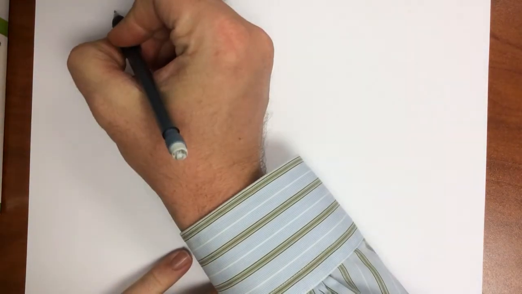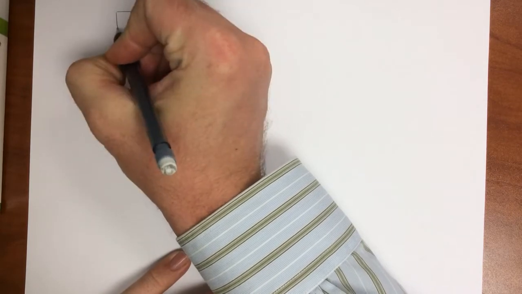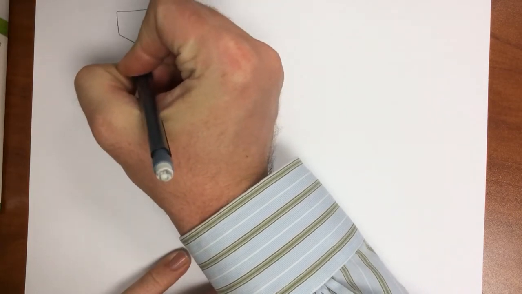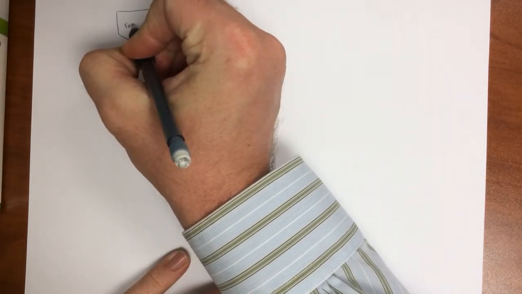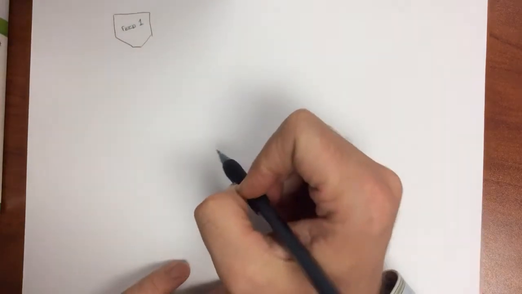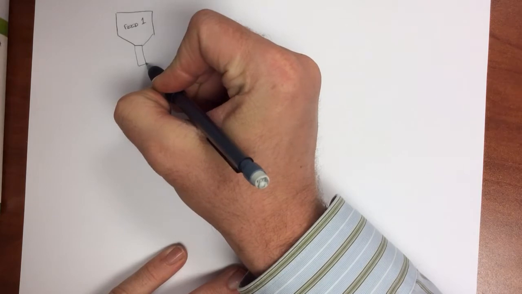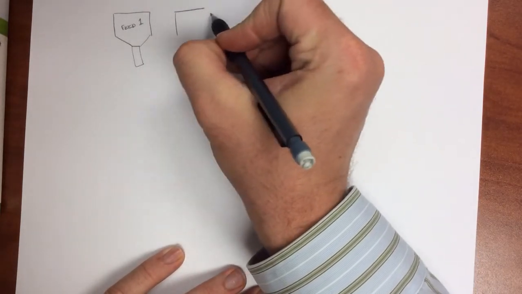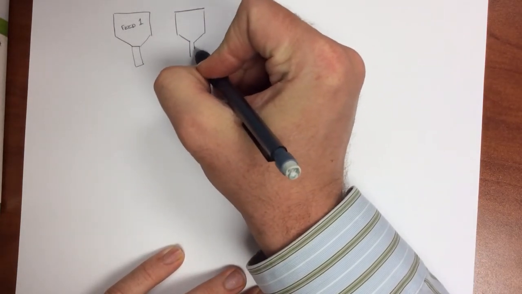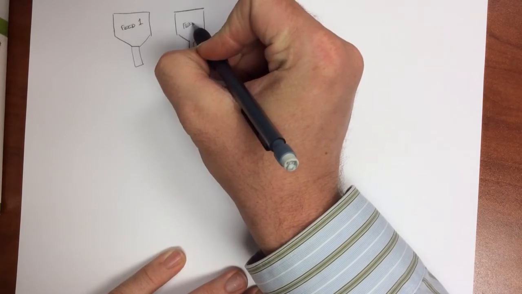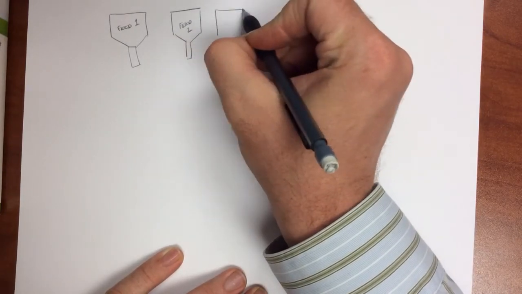Okay, all right, so let's see what we're doing. So here's the issue we have. To kind of help us see what it is we're doing, here we have in our factory this machine with feed 1. And it pours down this little chute right there. We have here feed 2.